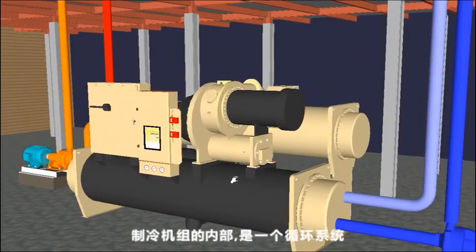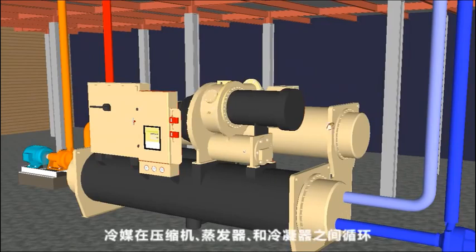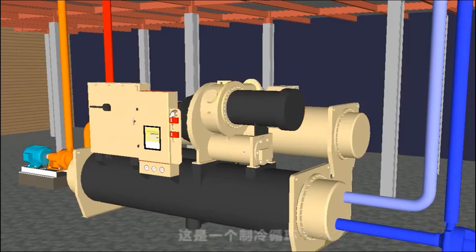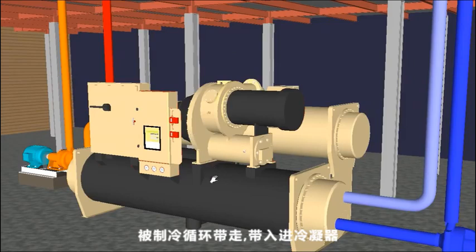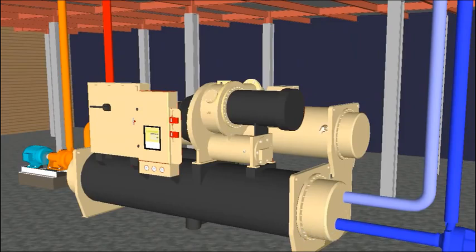Inside the chiller is a separate system which is running around between the compressor, the condenser and the evaporator, as well as the vane guide at the bottom there, and that is a refrigeration cycle happening in there. And what's happening there is the heat within this pipe here is being carried away by the refrigerant and sent into the condenser, where it can dump its heat and be taken away to the cooling towers.